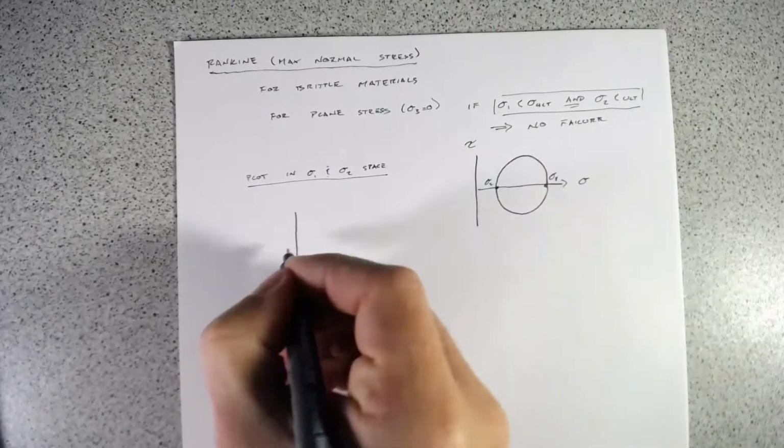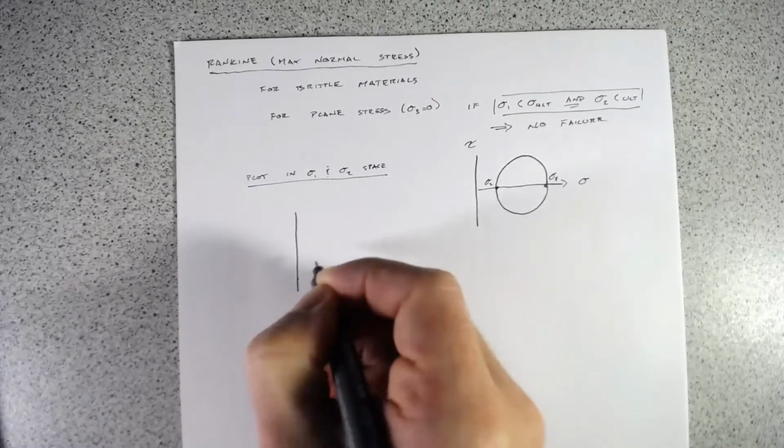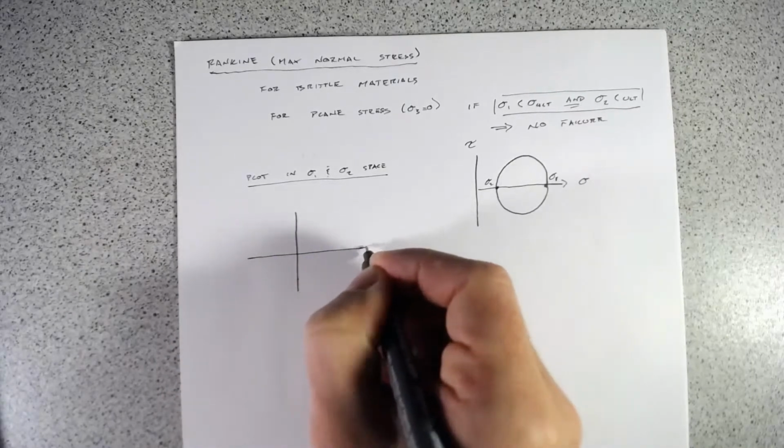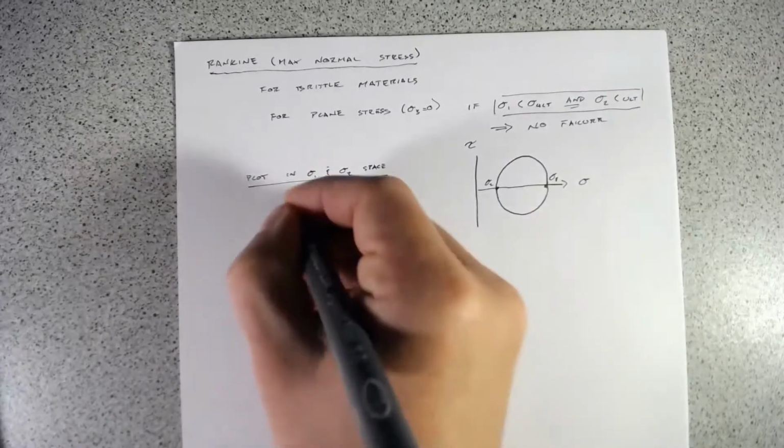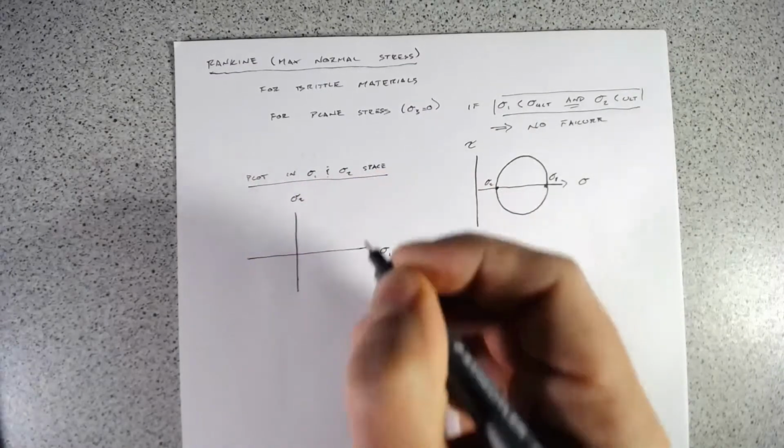This provides a graphic overview of whether something is safe or not.